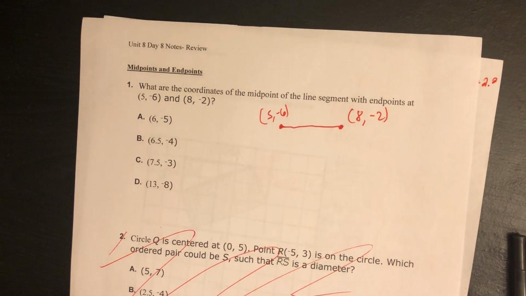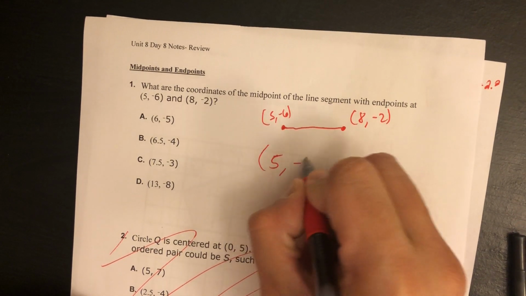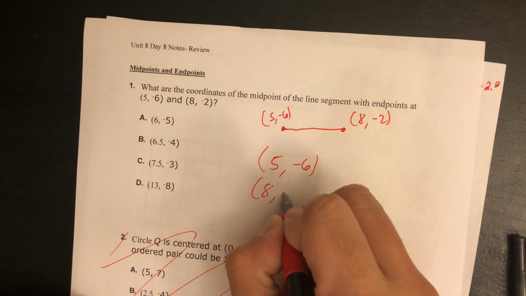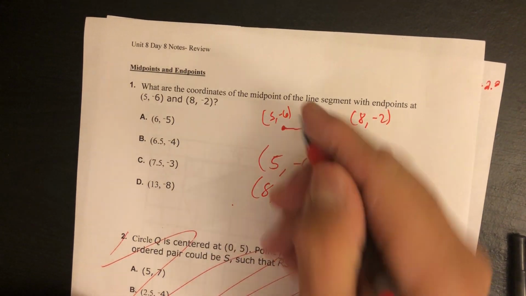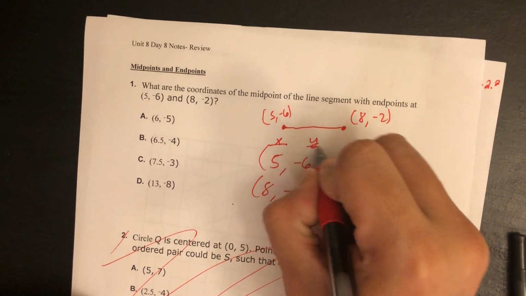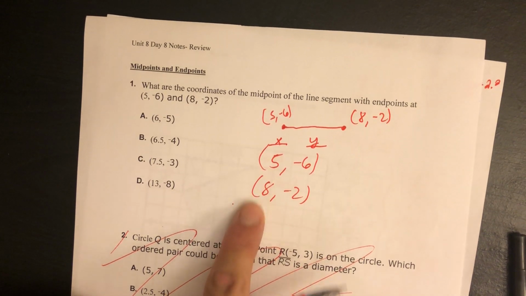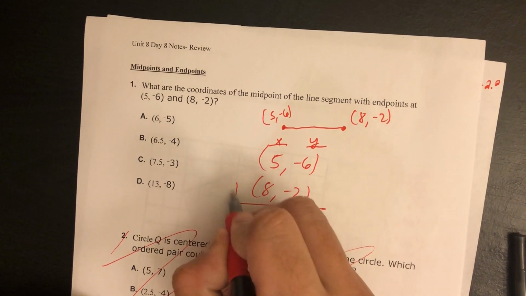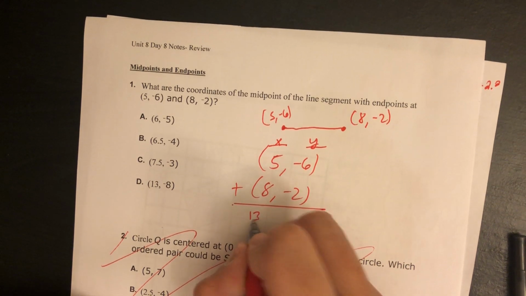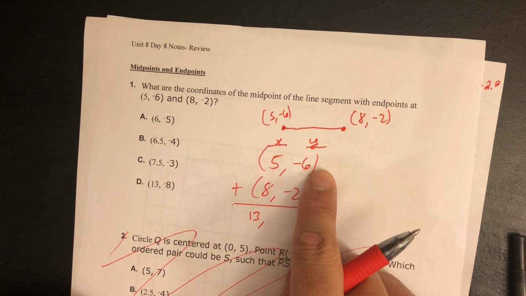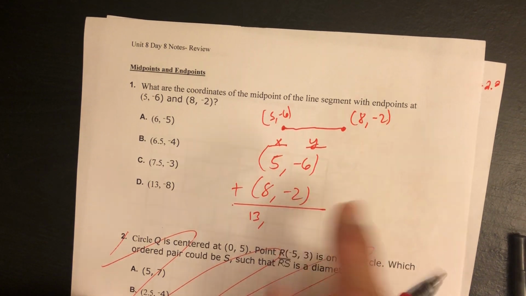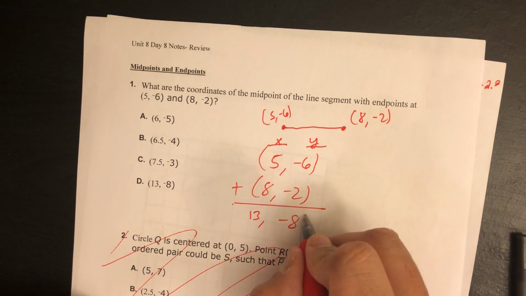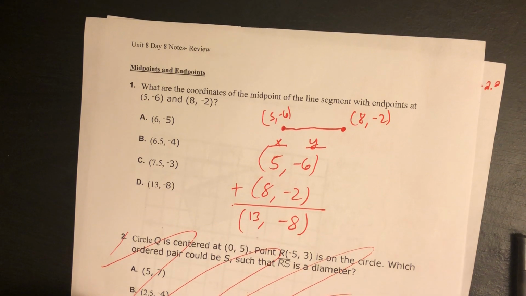Remember, when you're finding the midpoint of something, you want to add the x's together and divide by 2. Add the y values together and divide by 2. So if you set up your 2 points, you want to add your x's. Remember, this is x and this is y, okay? So if you add your x's together, that will be 5 plus 8 is 13, and then add your y's together, which is -6 plus -2 is -8, okay? And then divide by 2.